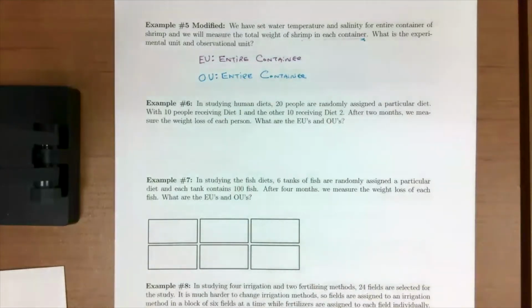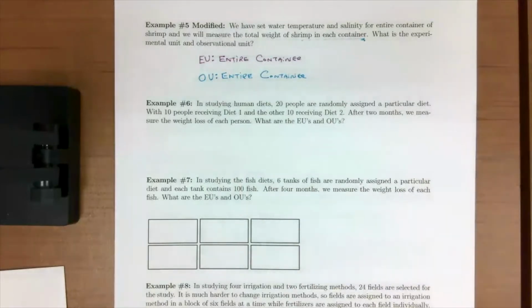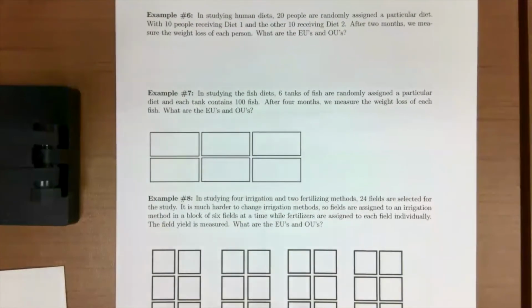Okay? If you want, you can pause the video and try these next couple examples to see if you understand EU and OUs as practice. I would recommend it. It's always good to get more practice. Okay, let's go to example 6 now. In studying human diets, 20 people are randomly assigned a particular diet, with 10 people receiving diet 1 and the other 10 receiving diet 2. After 2 months, we measure the weight loss of each person. What are the EUs and OUs?